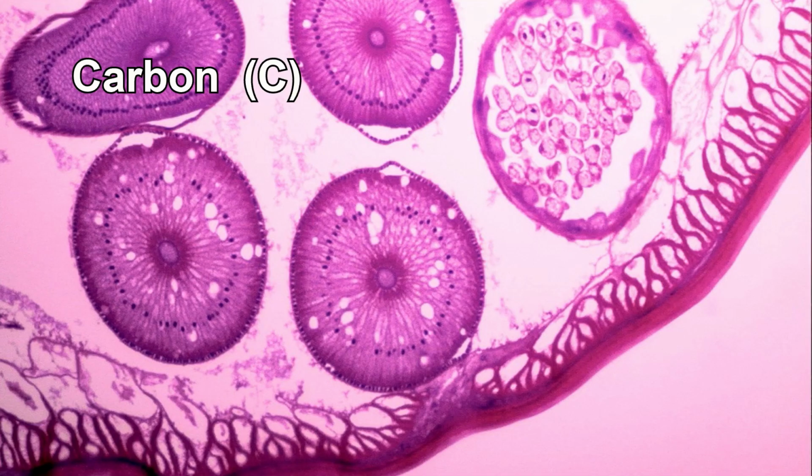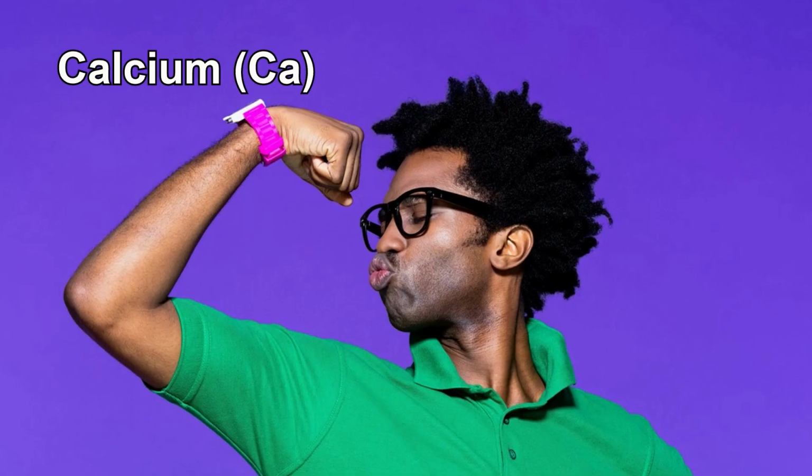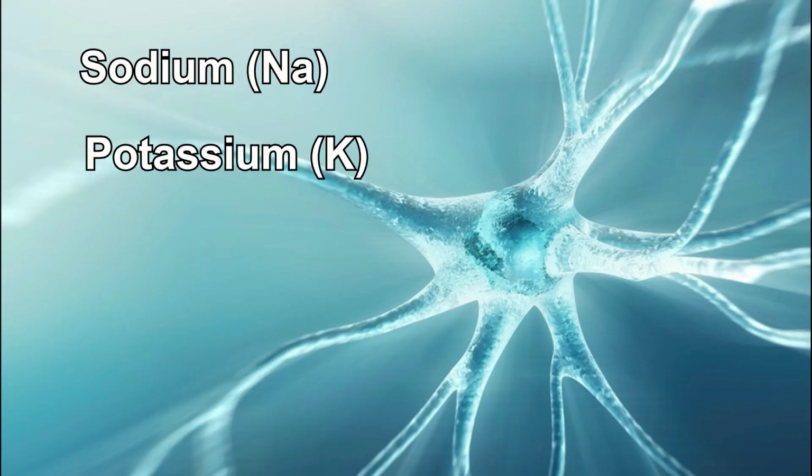Carbon is the foundation of organic molecules, such as carbohydrates, lipids, proteins, and nucleic acids, which are the building blocks of our cells and tissues. Calcium is essential for muscle contraction, nerve transmission, and bone health. It provides strength and structure to our skeletal system. Sodium and potassium are two elements that are vital for maintaining the body's water balance and electrical impulses in nerve cells and muscles.